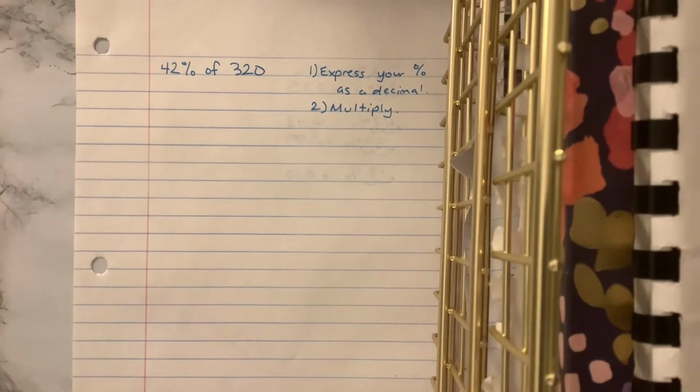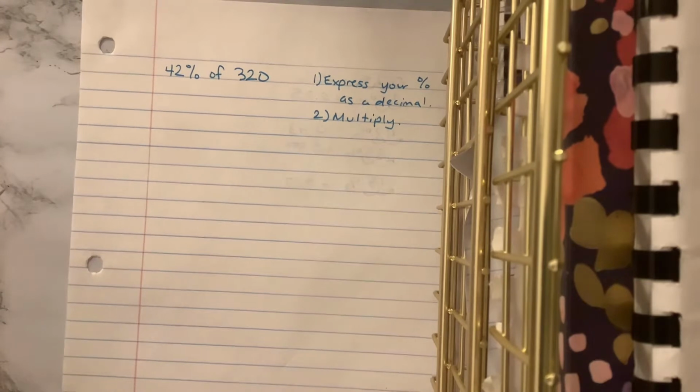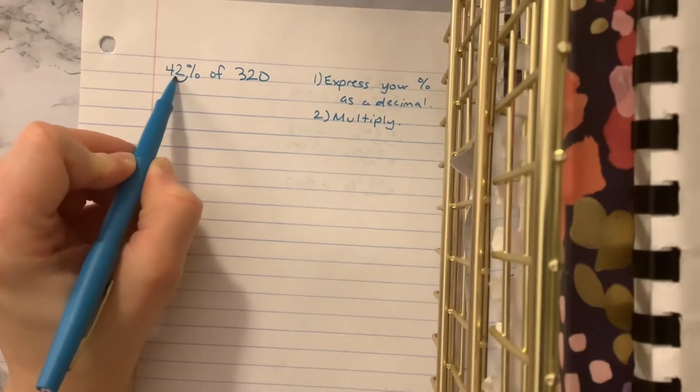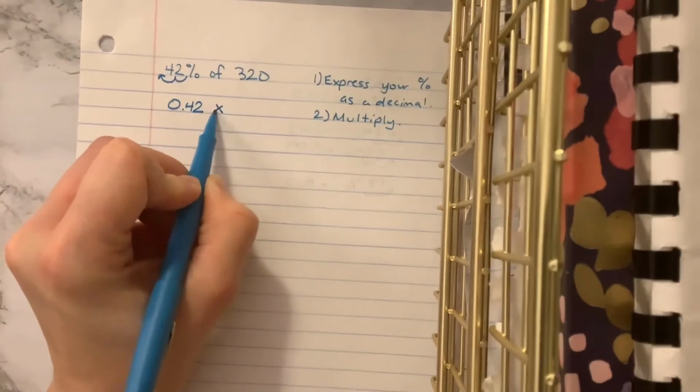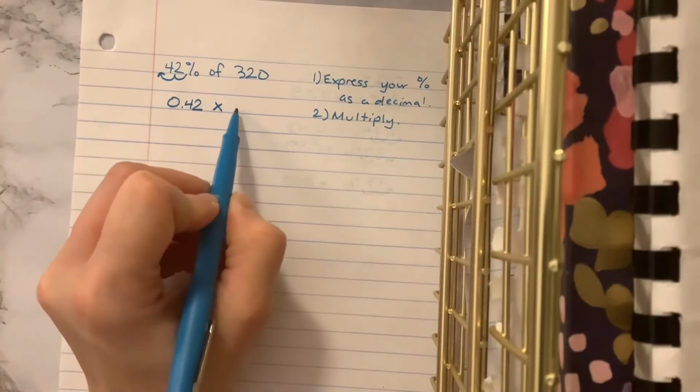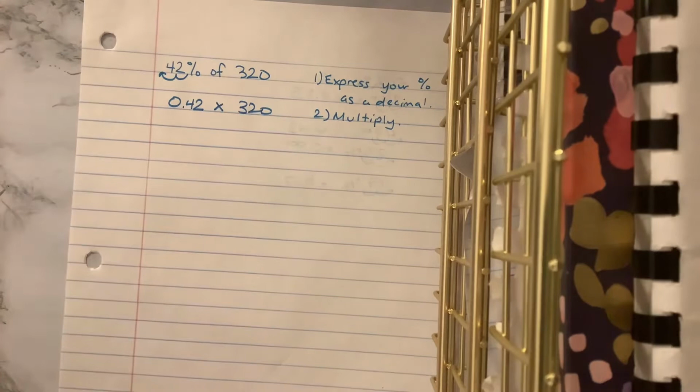So the one new step is moving the decimal point 2 to the left. Beyond that, that should be something we've already done, right? So we turn our percent into a decimal. Of, in math, means multiplication. And 320 is going to stay the same.